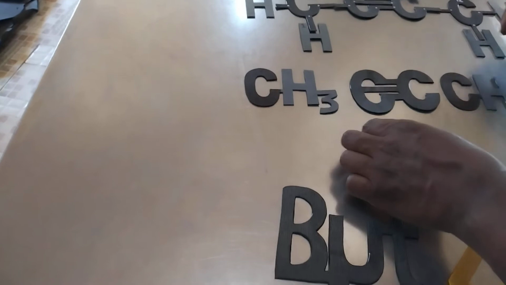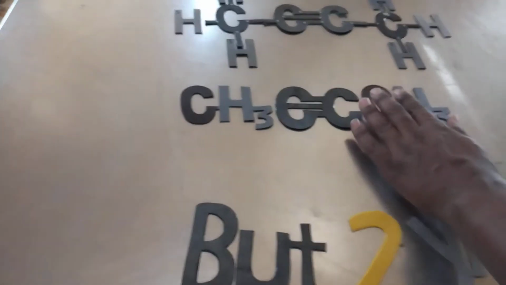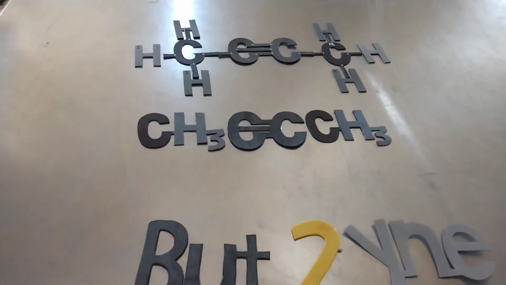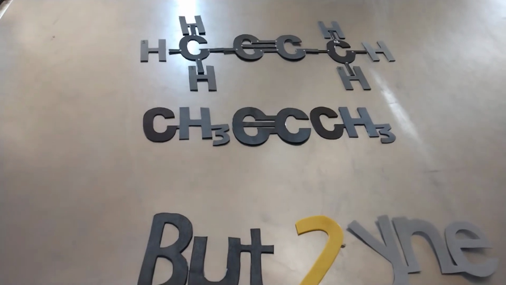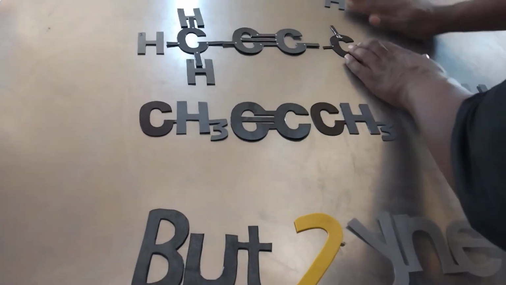This is a CH3 group, like that. And then you have a CH2 group and this group here. So this becomes the condensed formula for but-2-yne, like that. Now if you continue on like that, let us add another carbon atom here.